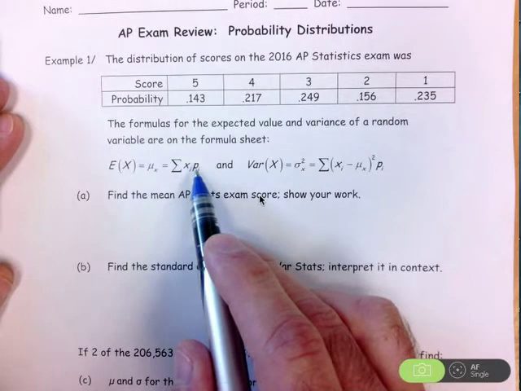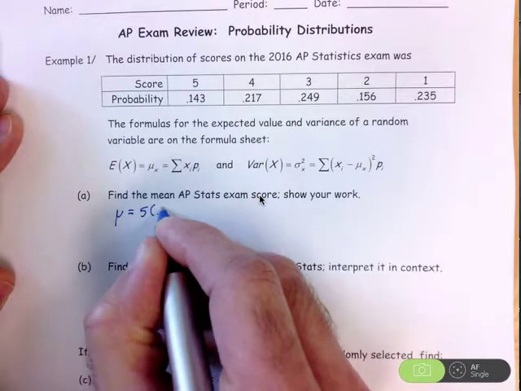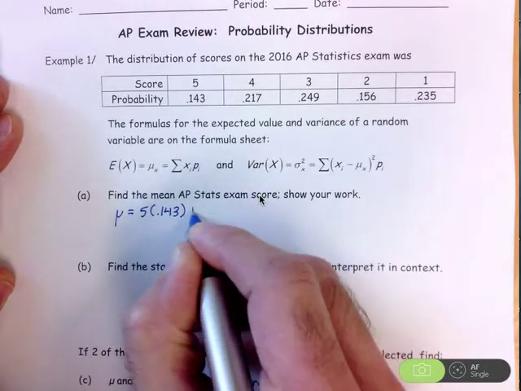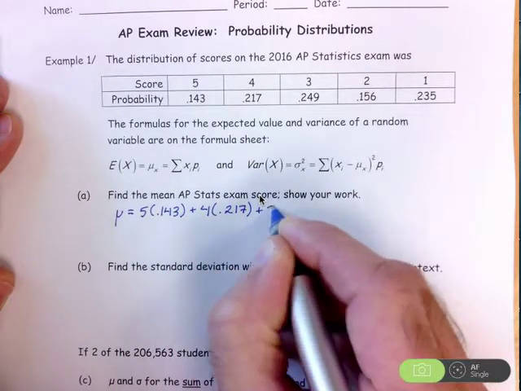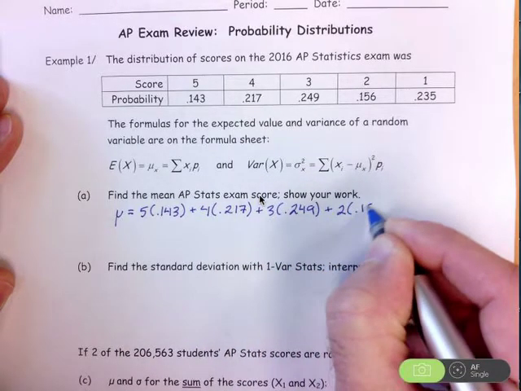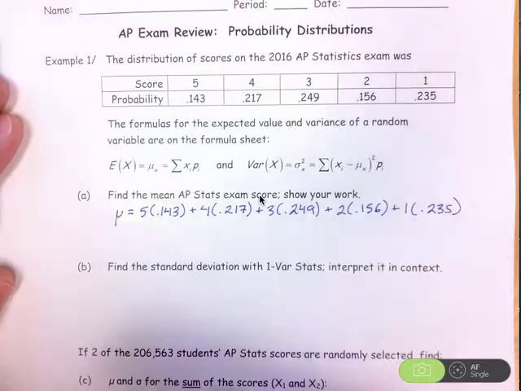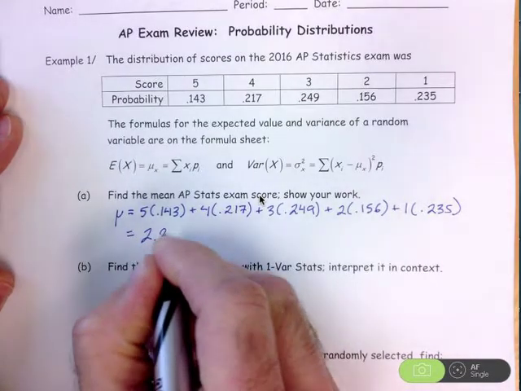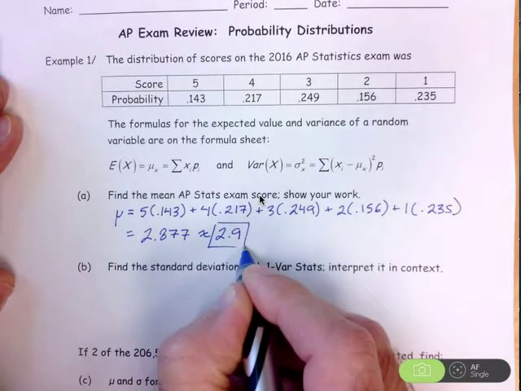And if this kind of a question appears on the AP exam, you should always show your work. So this is each outcome. There's the outcome of 5 times its probability, 4 times its probability, 3 times its probability, 2 times its probability, and the last outcome, 1 times its probability. So if you enter that into your calculator, you'll get an average score of 2.877. So for convenience, we're just going to round that to 2.9 for the purposes of these examples.